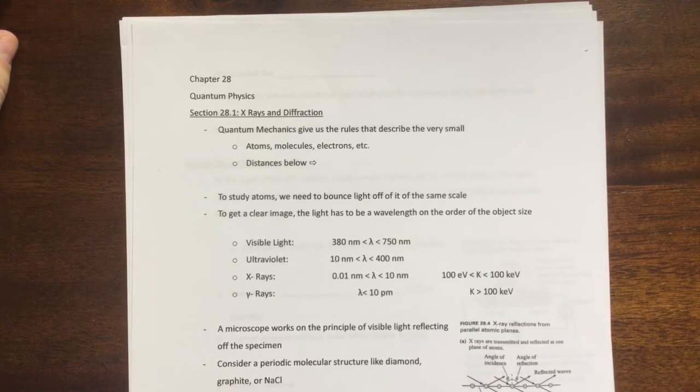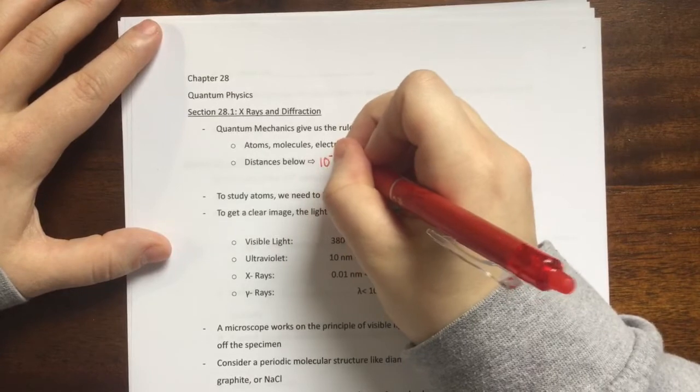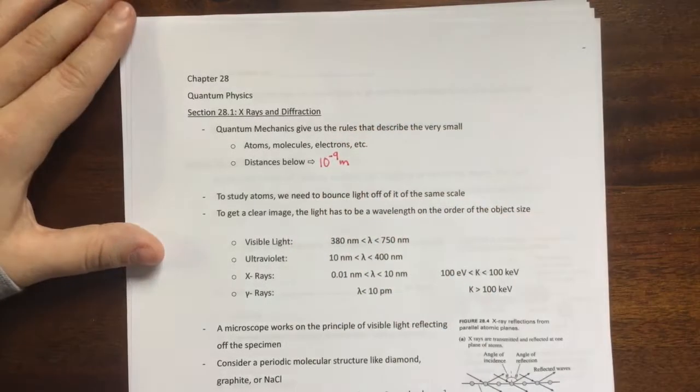Quantum physics, or quantum mechanics, is the study of how very small things work. We're talking about electrons, atoms, molecules, just really small things. Primarily sizes on the scale of 10 to the minus 9 meters.